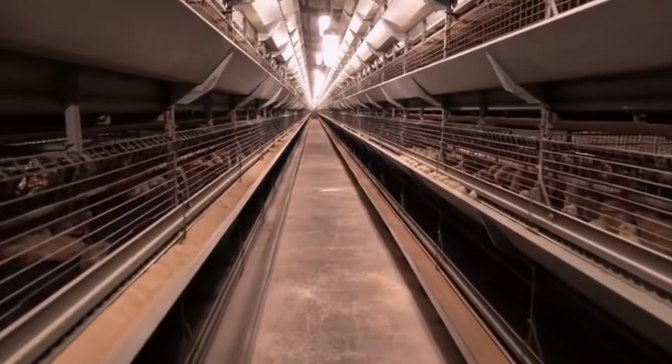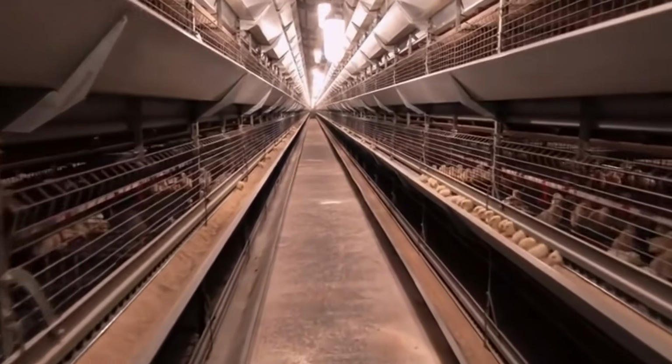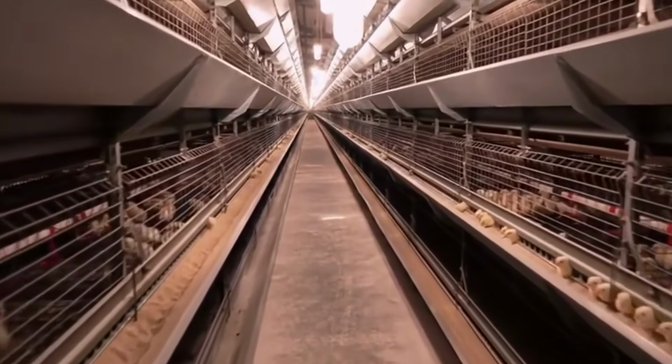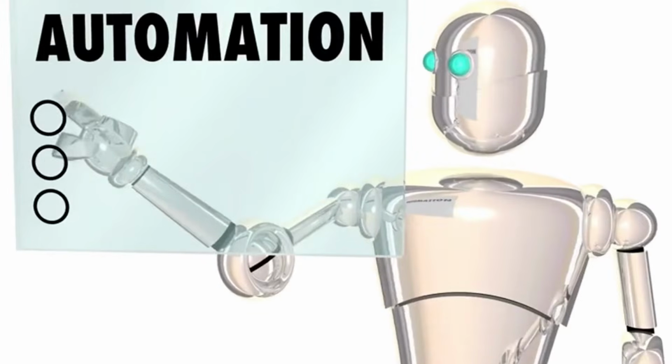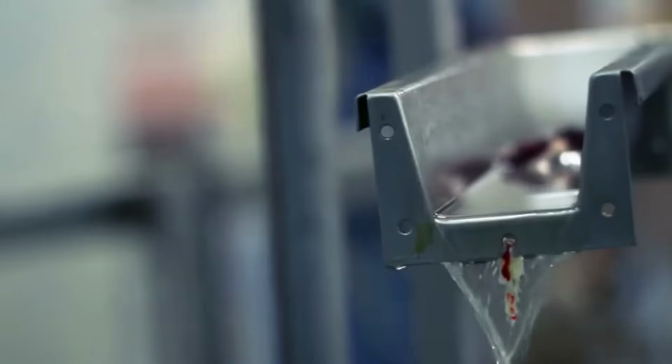Next, the birds enter a scalding tank filled with hot water. This loosens the feathers for easier removal. The feathers are then removed by a series of rotating rubber fingers in a process called plucking.